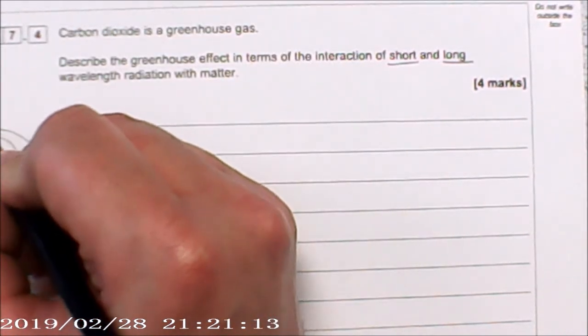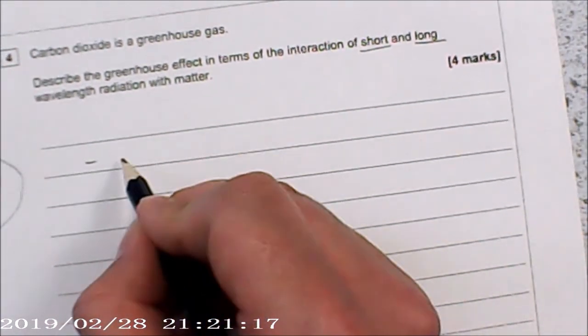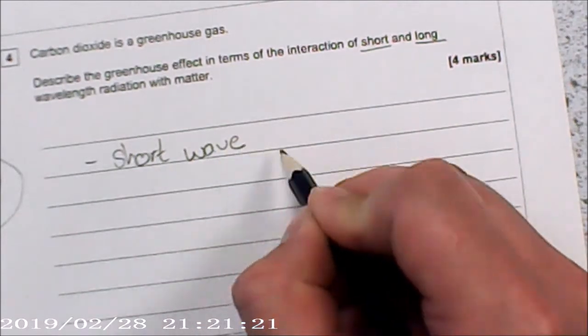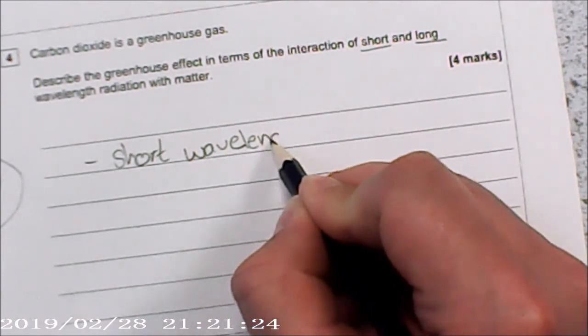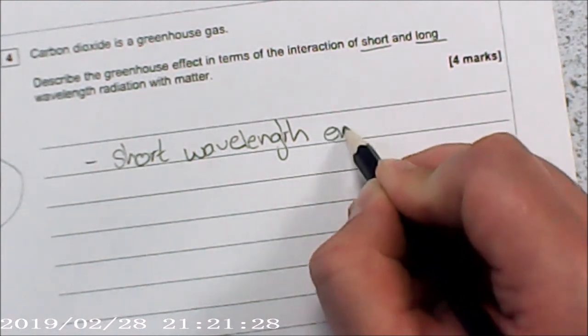So we've got our short waves coming in through the atmosphere, so that's going to be our first one. So short wavelength enters atmosphere.